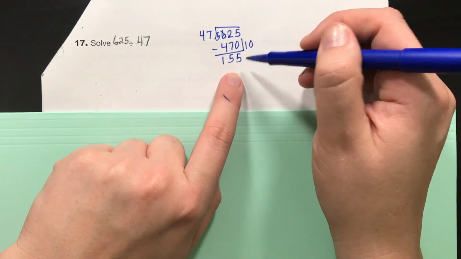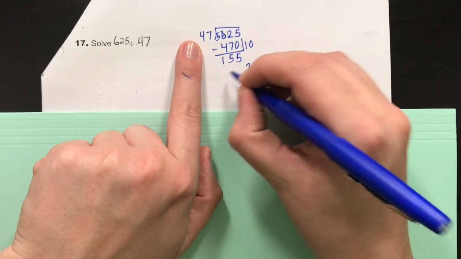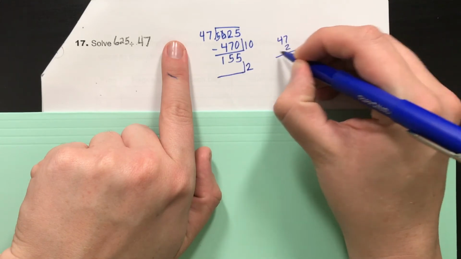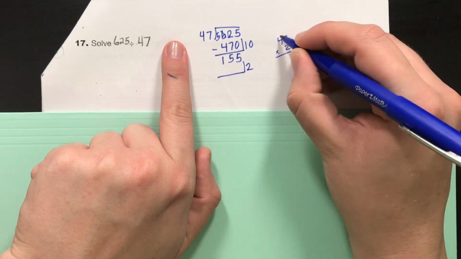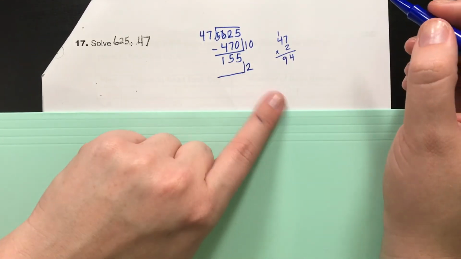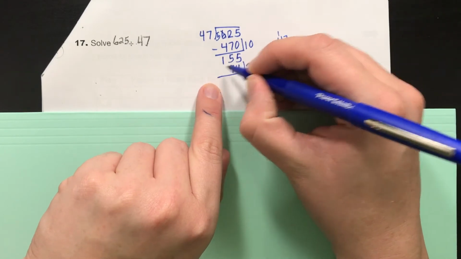47 times 10 will be way too big. So I'm actually just going to try 47 times 2. And I'm going to do that problem out to the side. 7 times 2 is 14. 4 times 2 is 8, plus 1 is 9. Gives me 94. So I'm going to put that in there.